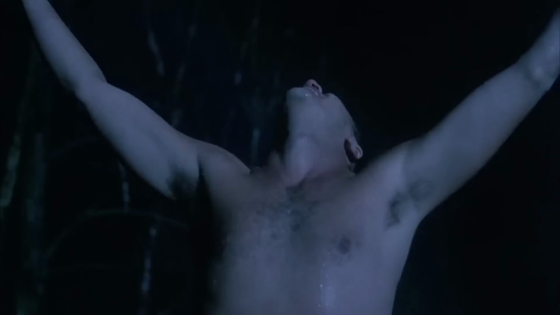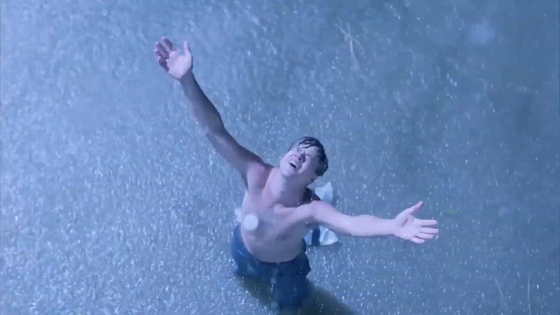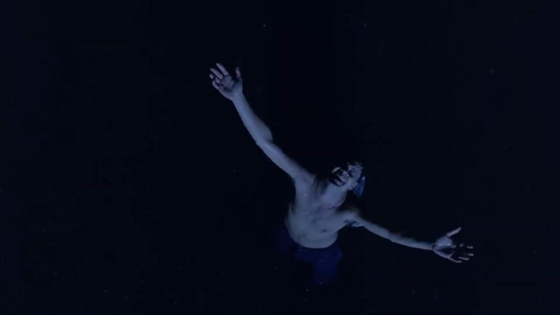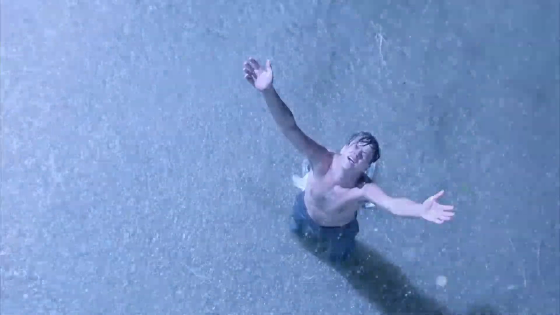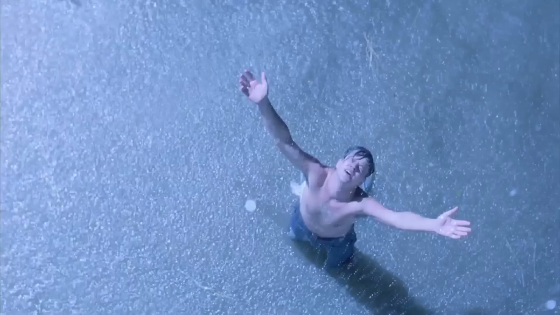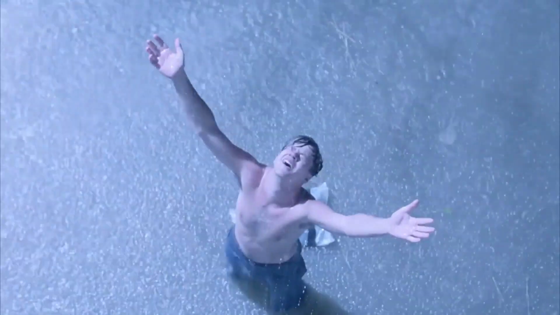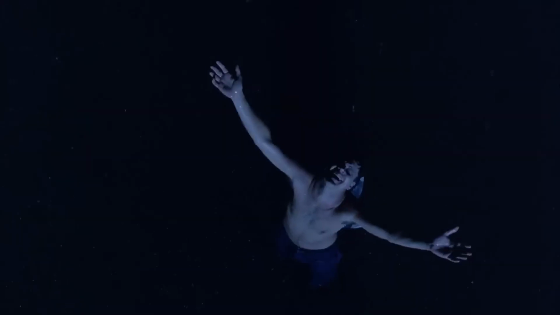But then we finally cut and we pan up. There's so much space around Andy now. And the camera goes up and up and up and up. It finally stops, just cementing how proud and grateful Andy is that he finally is free.